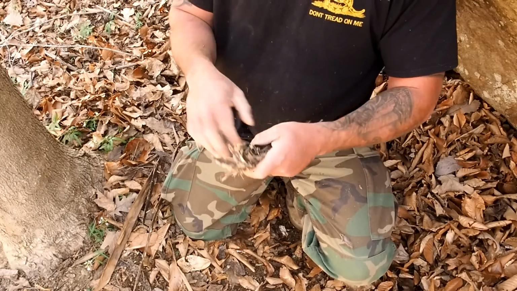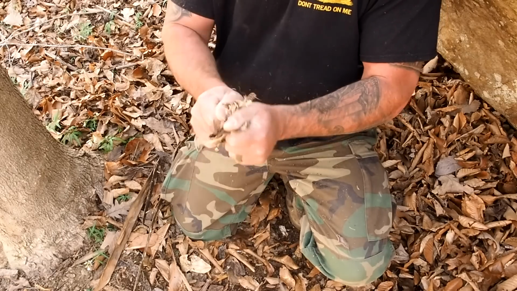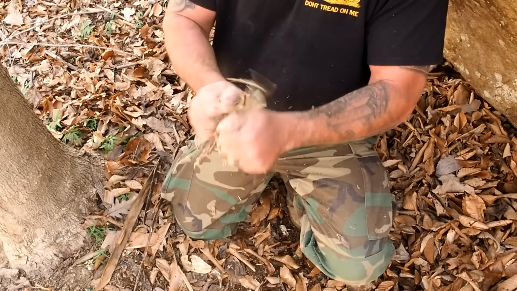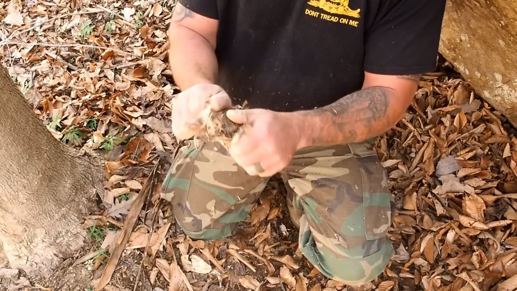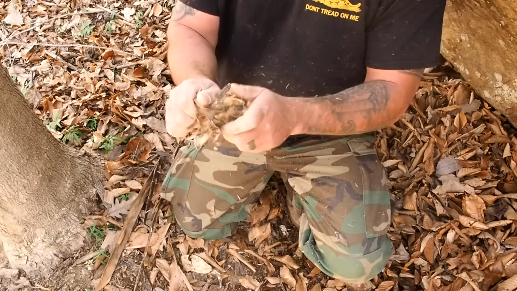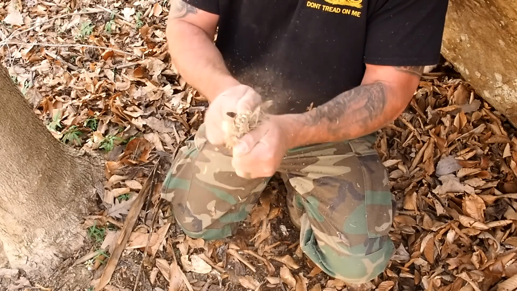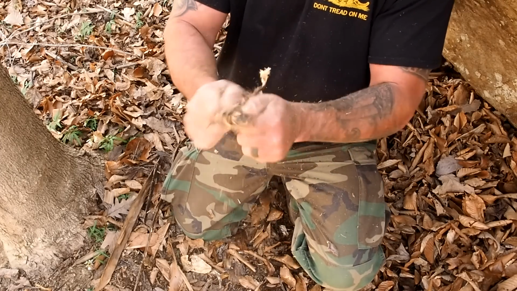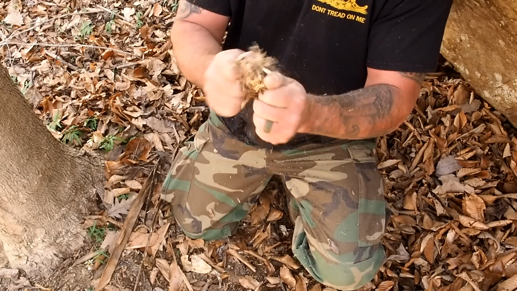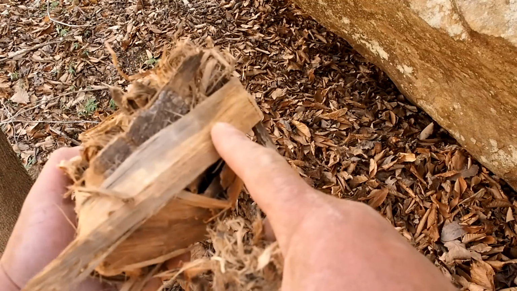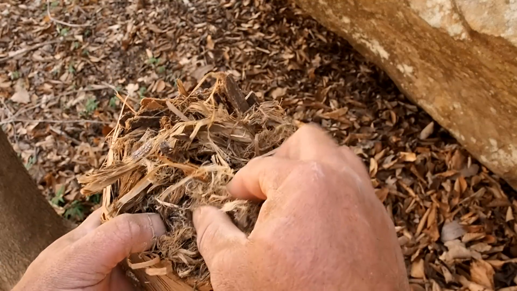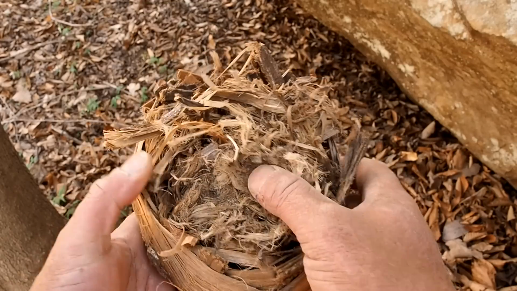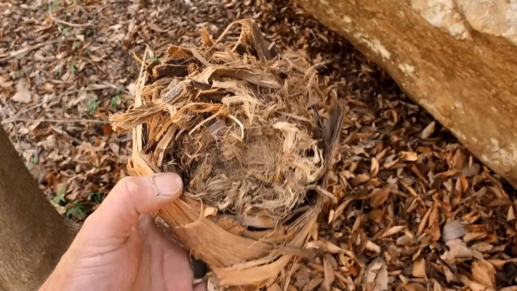For the fine and superfine material, the more brittle it is, the easier it is to work with. Look at that. Just crumbling apart. That's what we want. Look at all those fibers. Look at that. So there's our coarse, medium, and here's our fine. Place that right inside there. And there you go.